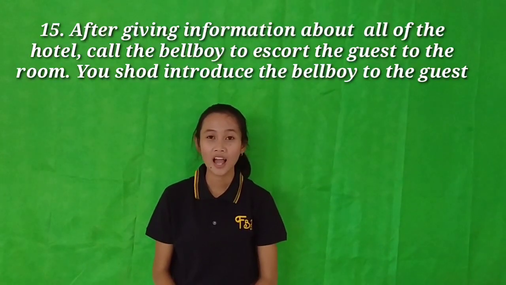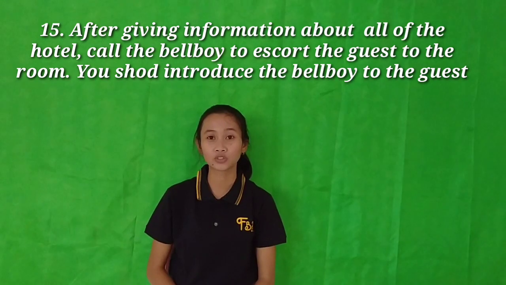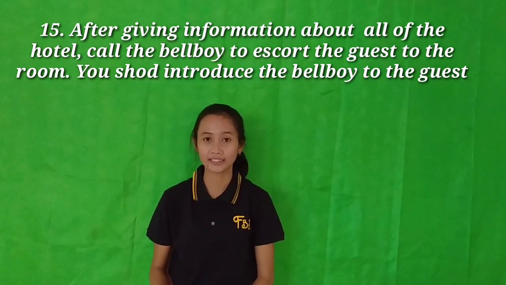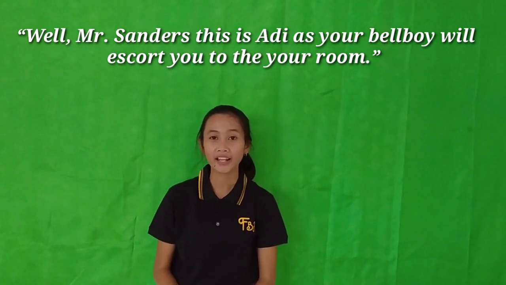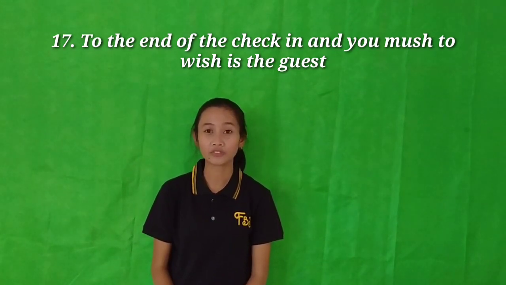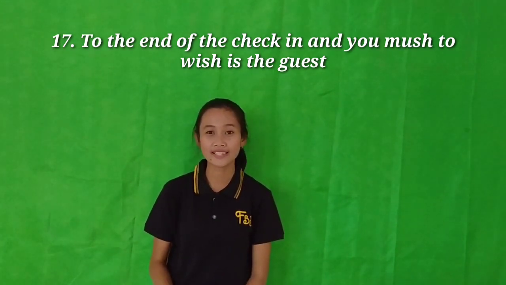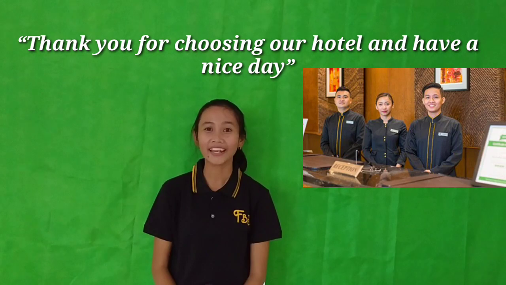The next procedure, after giving information about the hotel, is to call the bellboy to escort the guest to the room. You should introduce the bellboy to the guest. For example, "Well, Mr. Sanders, this is Adi, your bellboy. He will escort you to your room." And the last procedure, at the end of the check-in, is to wish the guest well. You can say, "Thank you for choosing our hotel, and have a nice day."